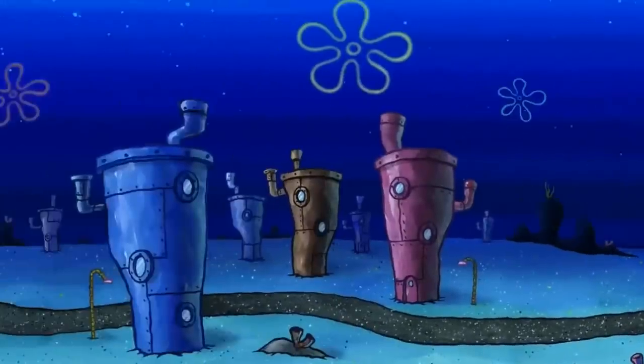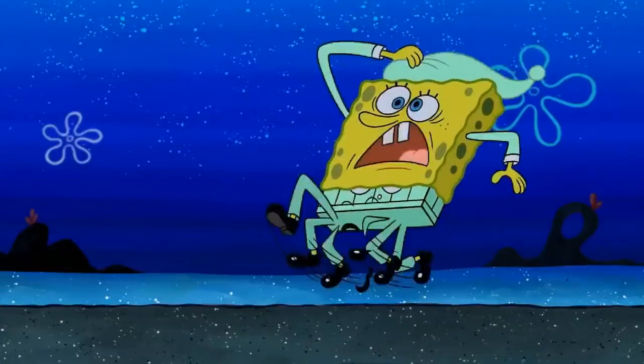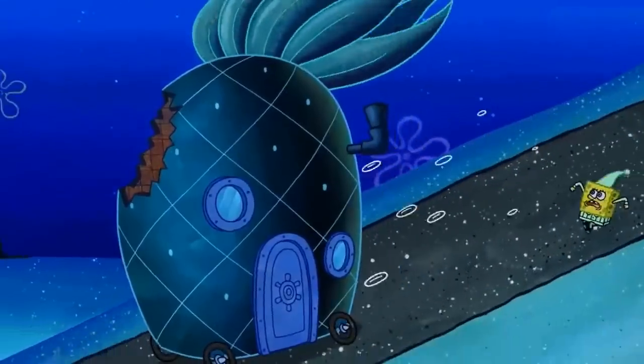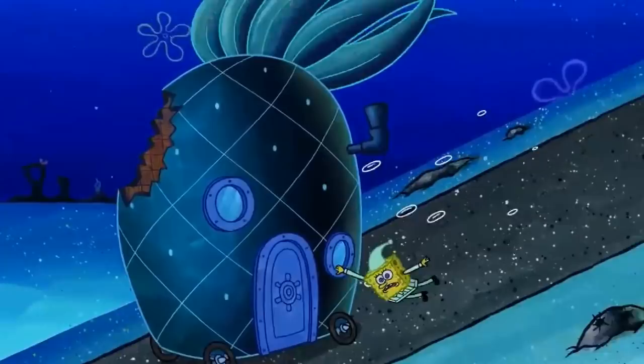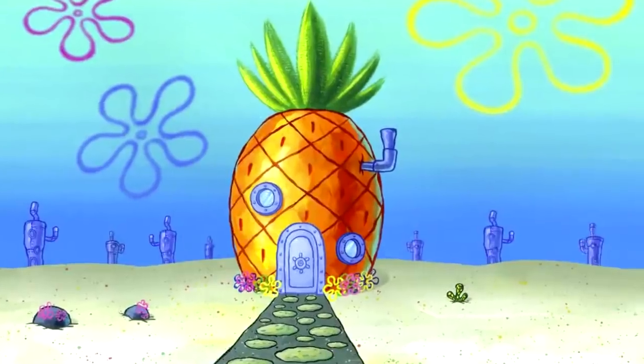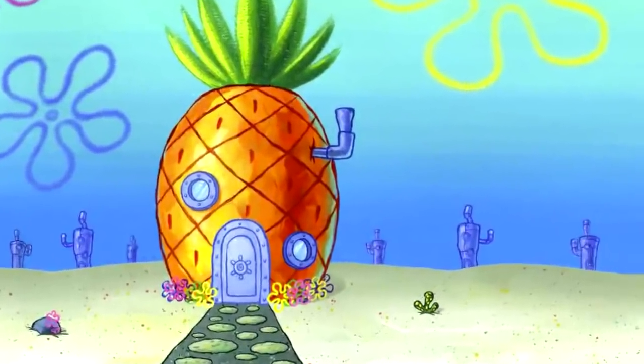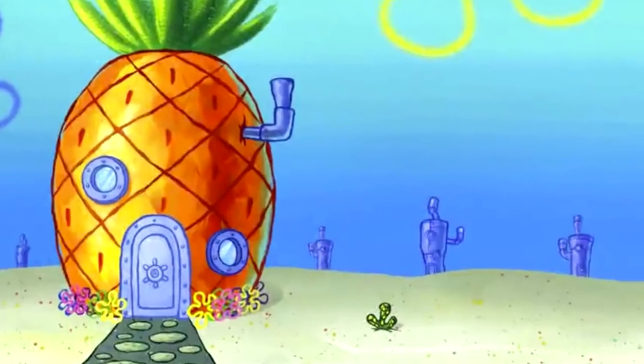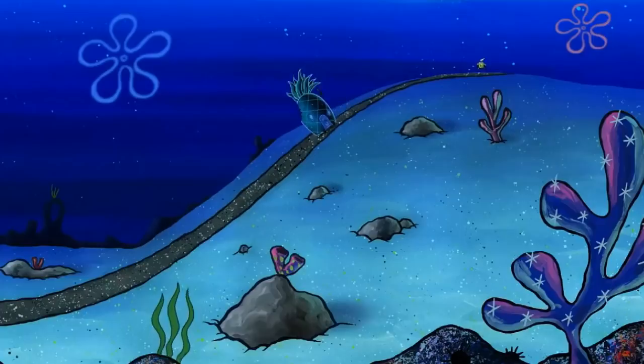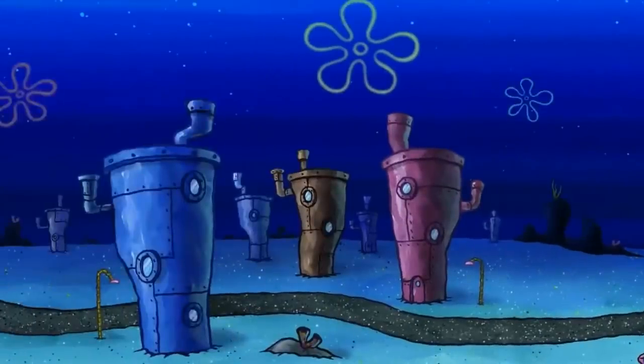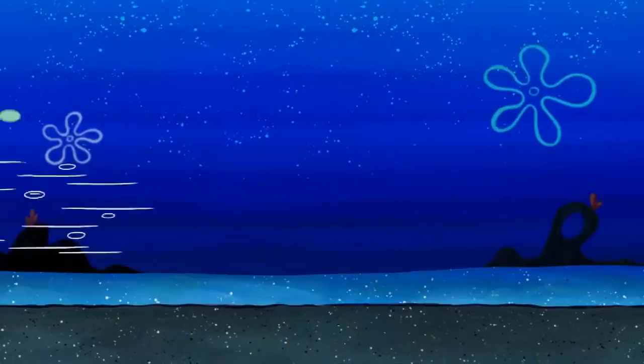Take a look at this. What is that? That is not how the geography of SpongeBob works. And you would know this if you're a longtime fan of SpongeBob. You would know that there's no cities right on the right side of SpongeBob's house. You know, the pineapple. There's nothing there, dude. There's no city. I mean, that's just crazy. I mean, that's just completely off.